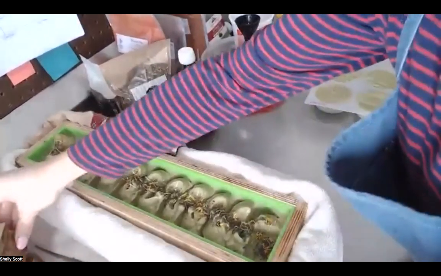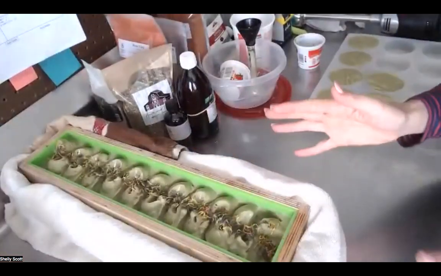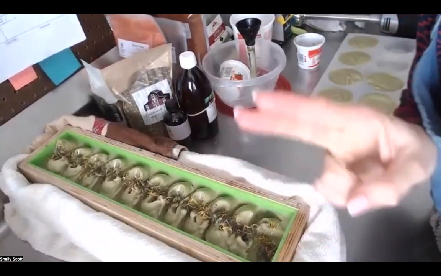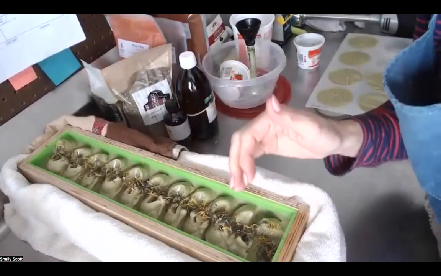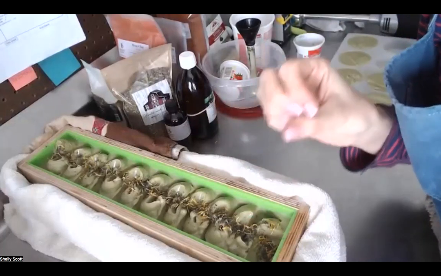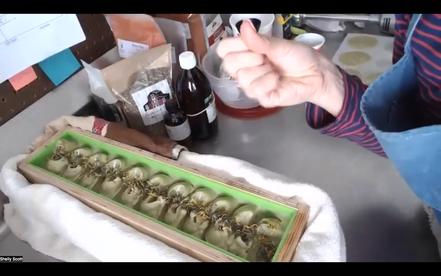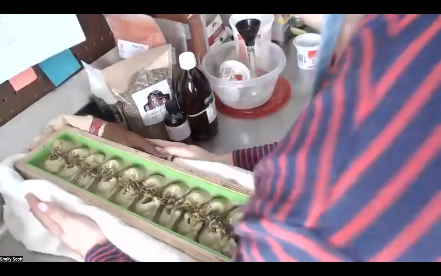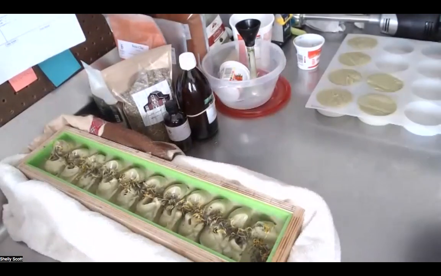You're going to wrap it up with its towel to insulate it. Insulating it is going to do one of two things. It's going to help it cure faster, and it's going to help the colors to pop. This is going to go through what's called gel phase. Gel phase is when the soap becomes really, really hot and then it cools down. It helps the colors pop. It helps you unmold it faster and cure faster.